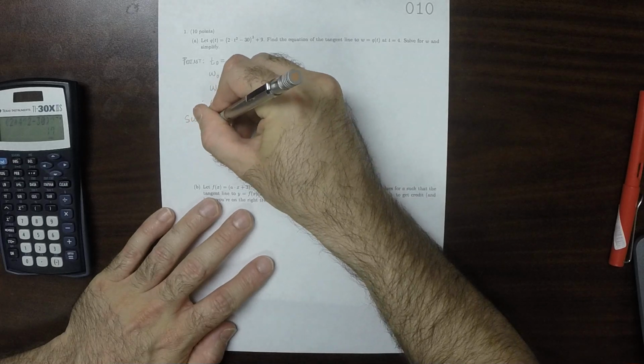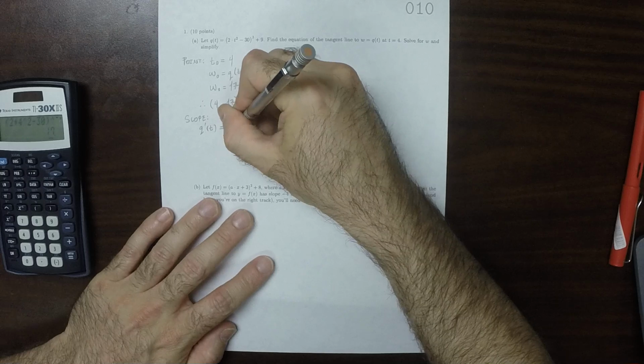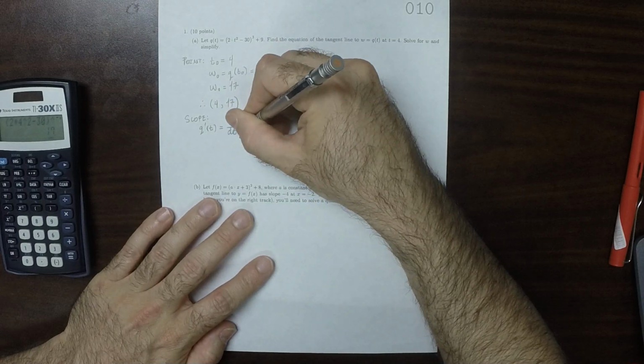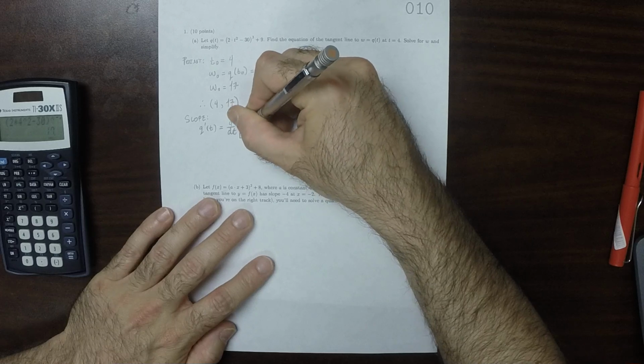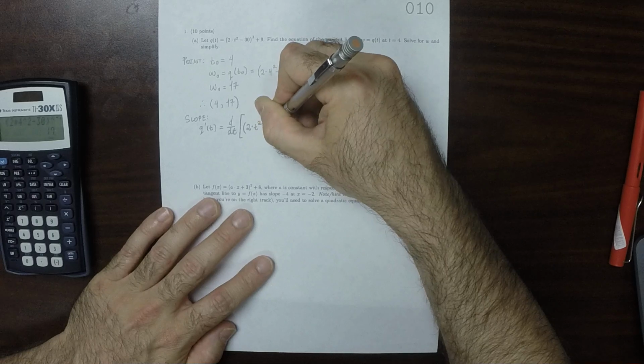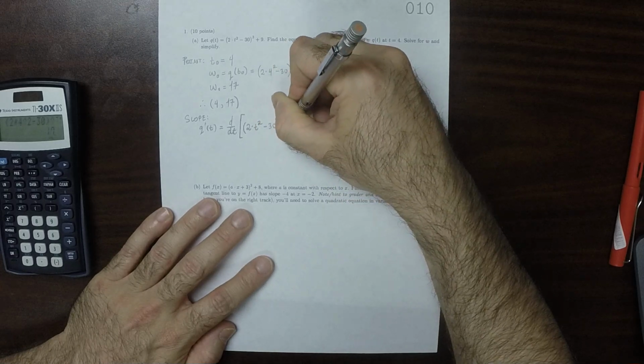So the derivative of q, this will be the derivative with respect to t of 2 multiplied by t squared minus 30, all of that cubed, and then add 9.